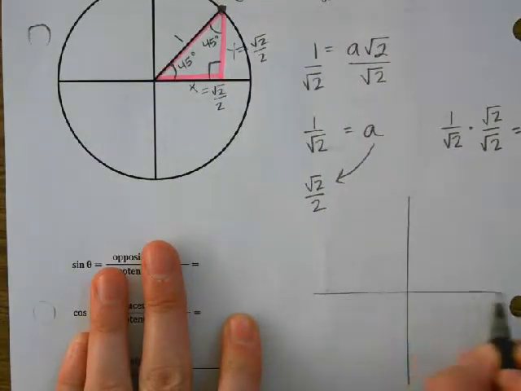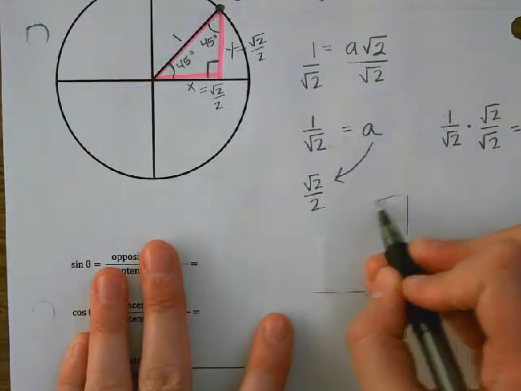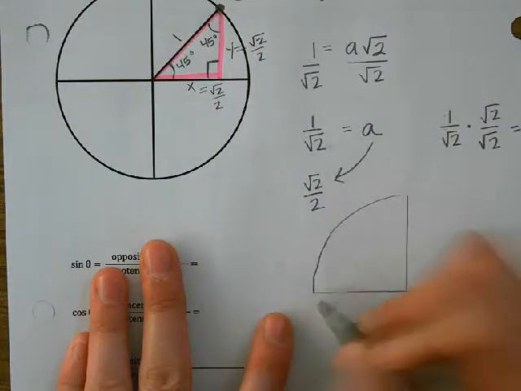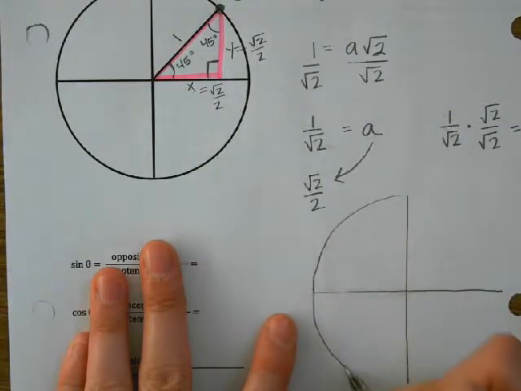All right, go ahead and draw a circle off to the side. I'm being clever and just tracing the one I can see on the other side of the page.